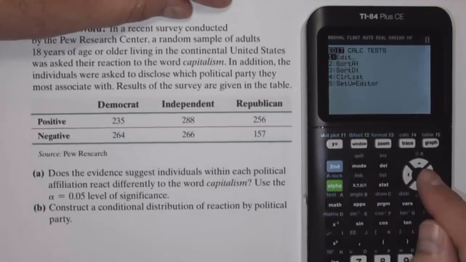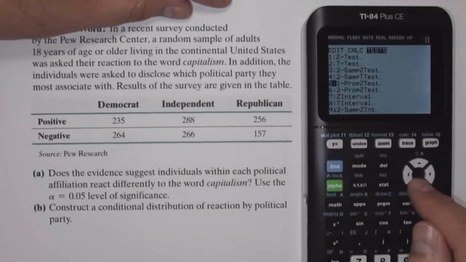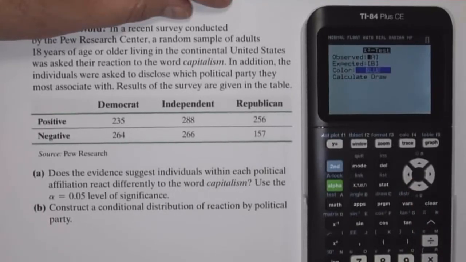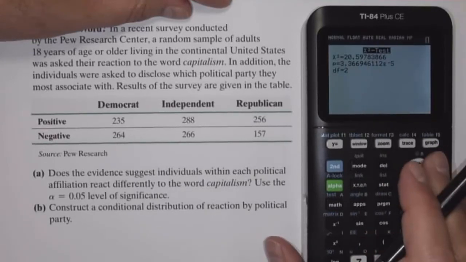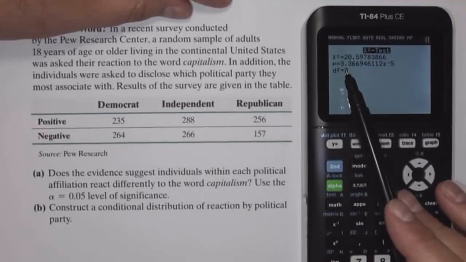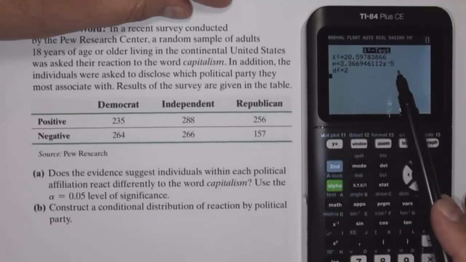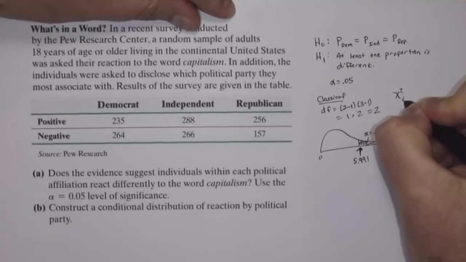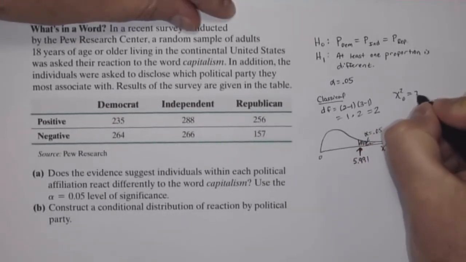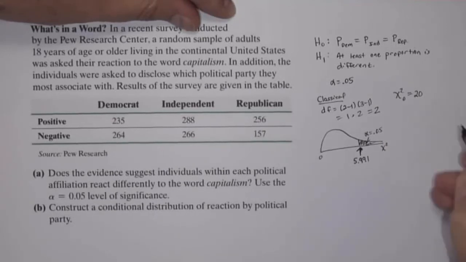Now I'm going to do stat and test and go to chi-square test. So that's option C. My observed values are in matrix A. The calculator will put the expected values in matrix B. If I calculate, chi-square naught is going to be 20.598. If I round to 3 places, the p-value is 3.3669 times 10 to the negative 5. So my test statistic, chi-square naught, is 20.598.